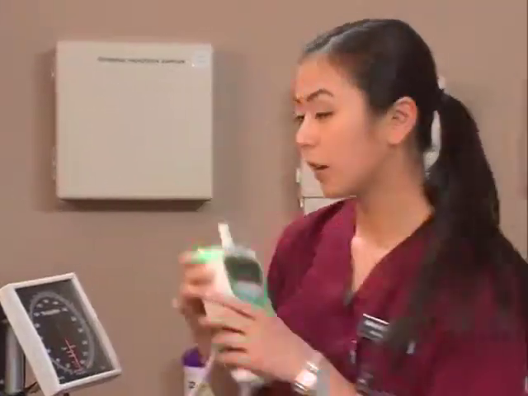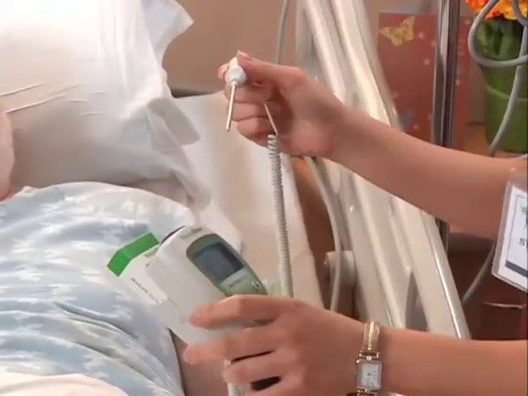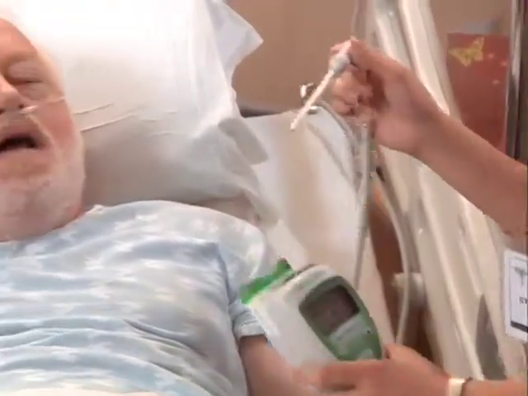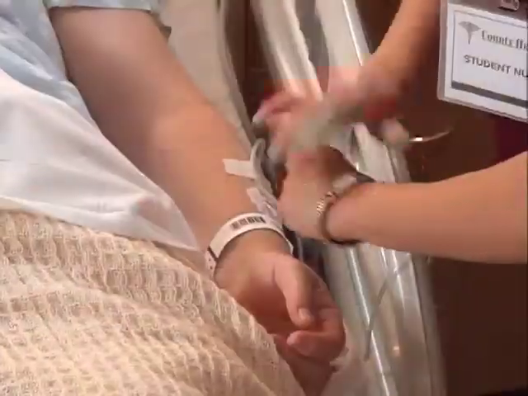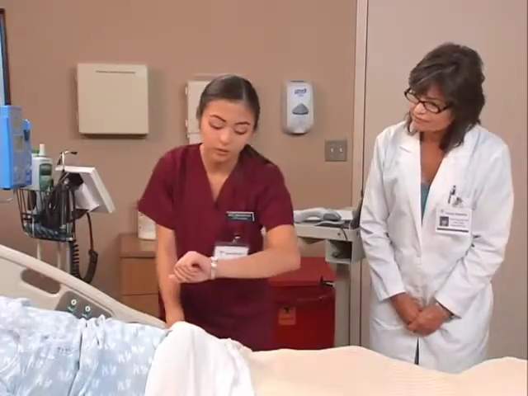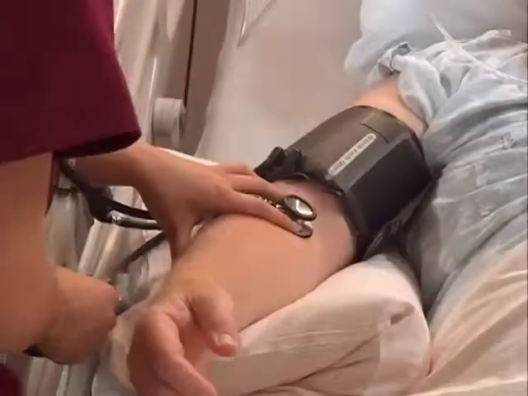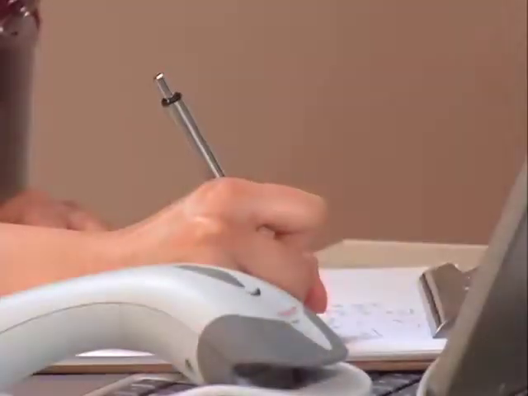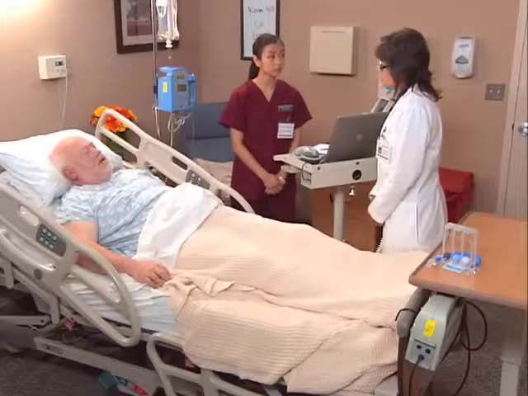Okay, Mr. Lombard, I'm going to take your temperature, pulse, respiratory rate, and blood pressure now. All right. Open your mouth, please. And I'm putting the thermometer under your tongue. Great. You'll want to assess the patient's respiratory status, including checking that his airway is patent and assessing breath sounds. You already measured his respiratory rate.